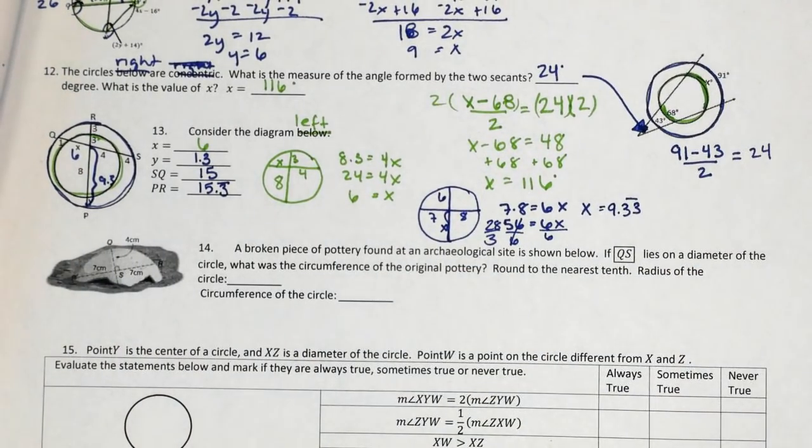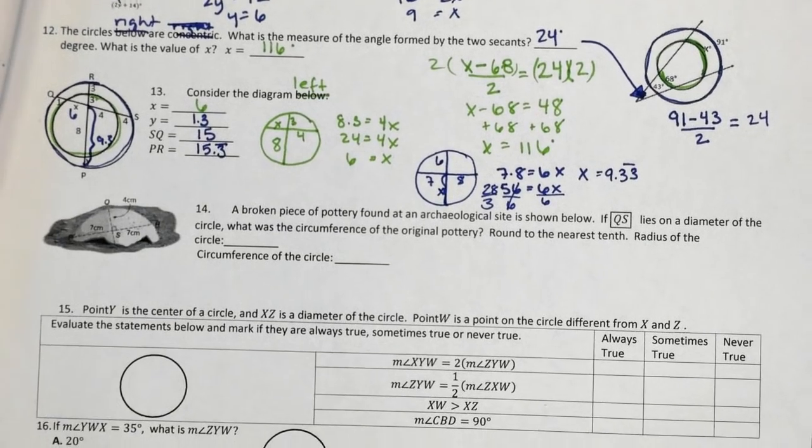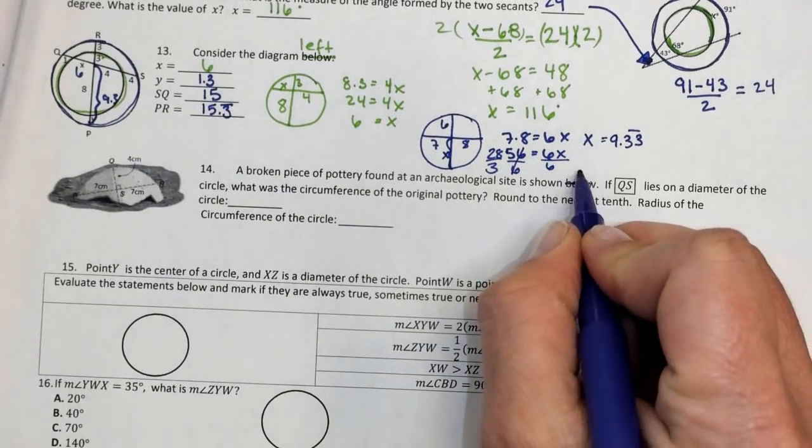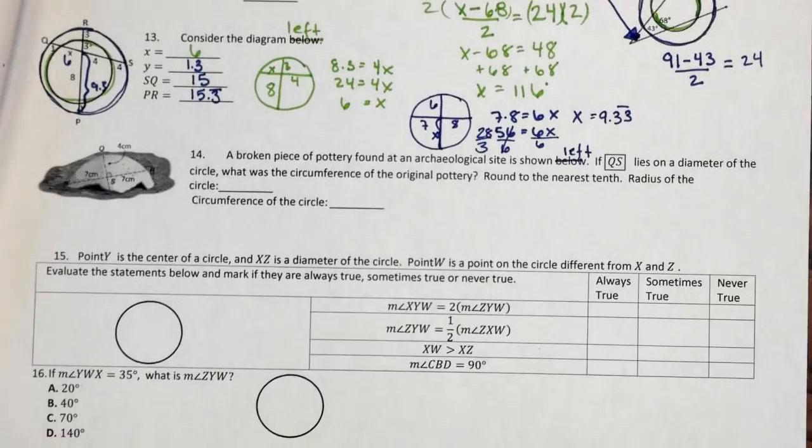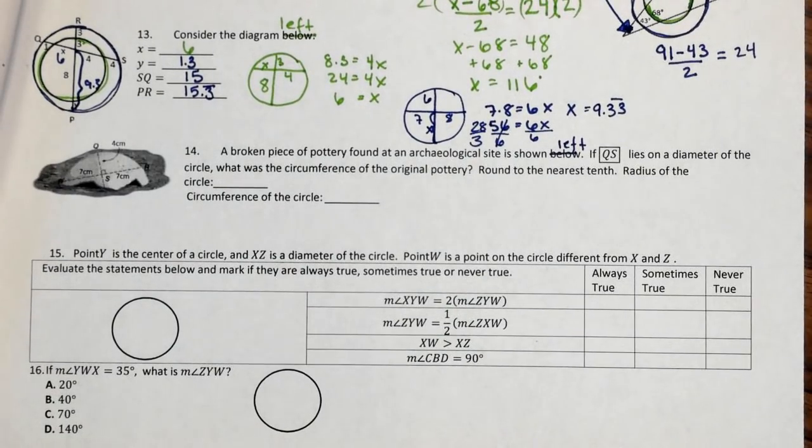Okay. A broken piece of pottery found at an archaeological site is shown to the left. I'll fix these in my review that I post on OneView and in Focus.